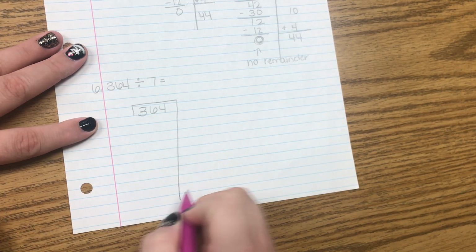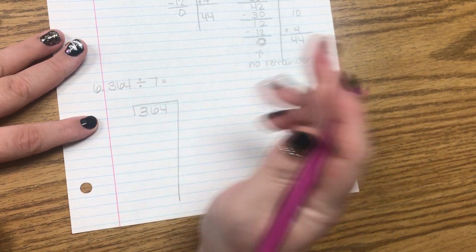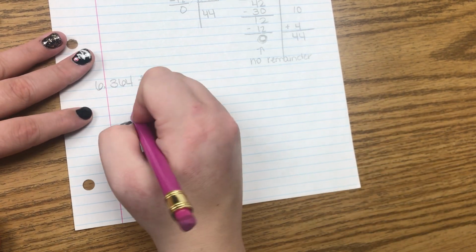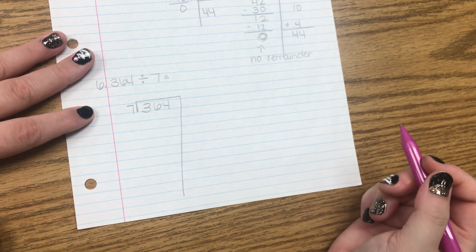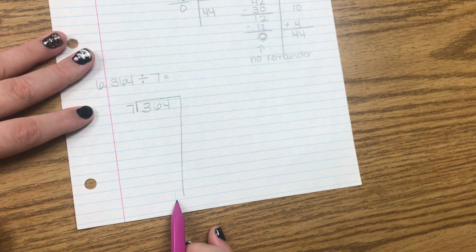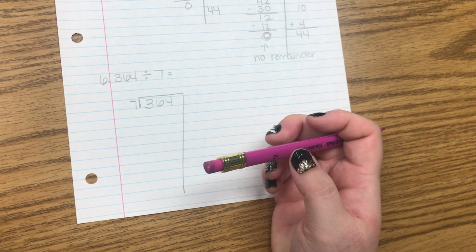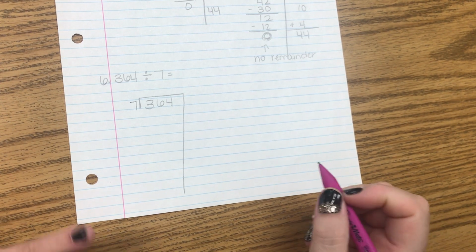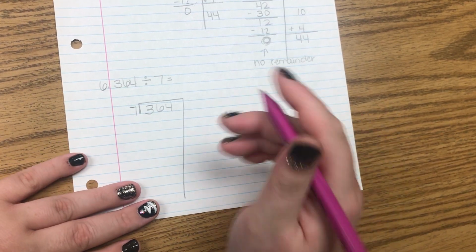The book will call this strategy using partial products, but what we did last year was we called it hangman division, because it looks like you're setting up to play hangman on a hangman board. So we call this hangman division, and it's not your traditional way, but it might be easier for some of you if you give it a try.